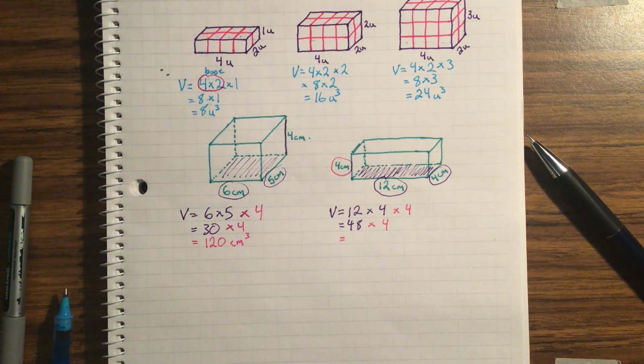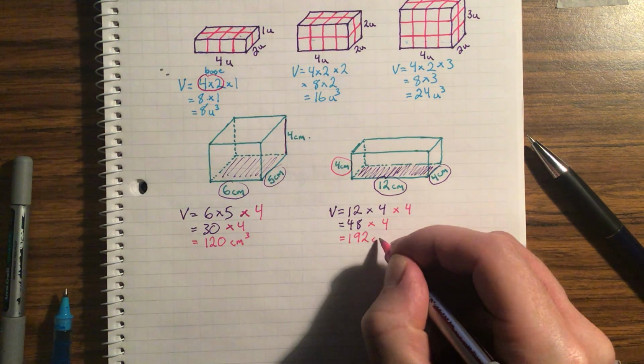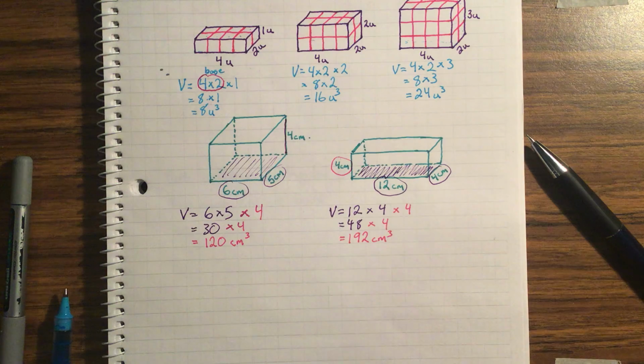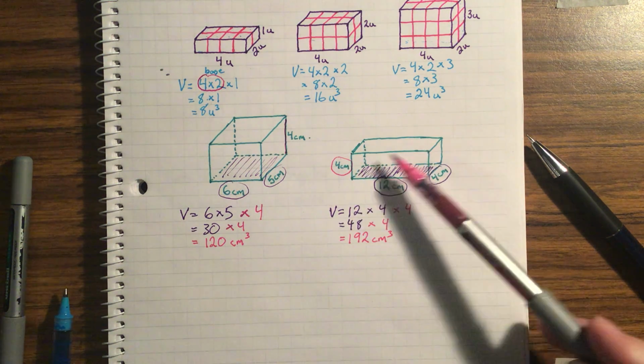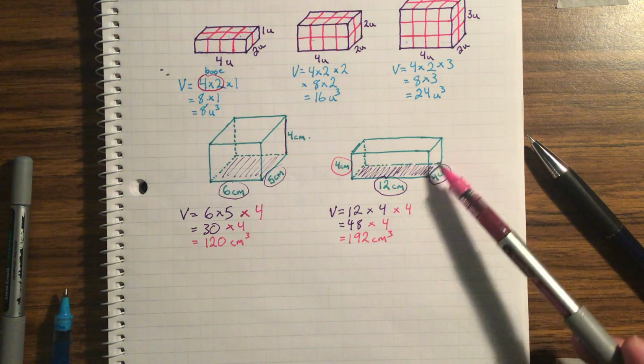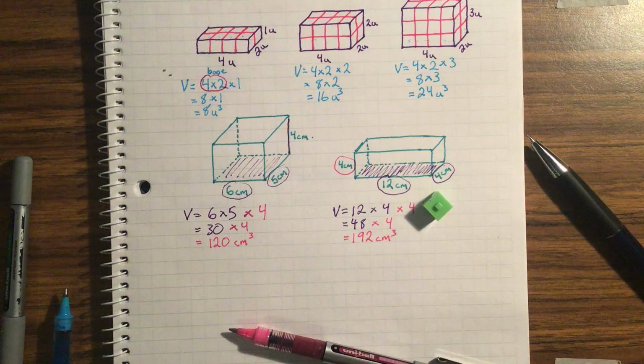Well, I can do this by doing 50 times 4 is 200, and then taking away 8, 192 centimeters cubed. That means if this rectangular prism was 4 centimeters by 12 centimeters by 4 centimeters, you could take 192 of those little cubes and make up that volume.